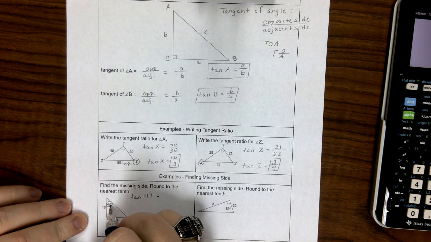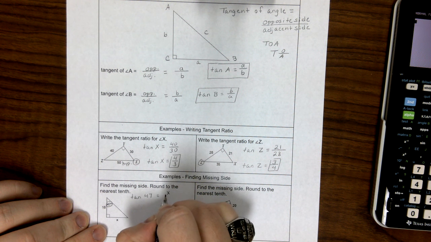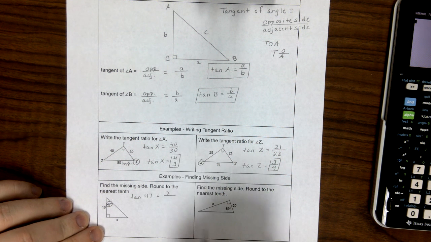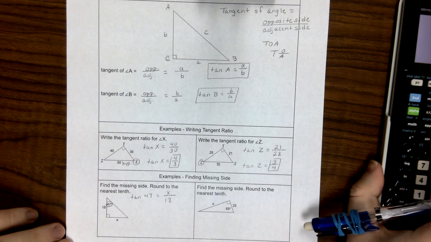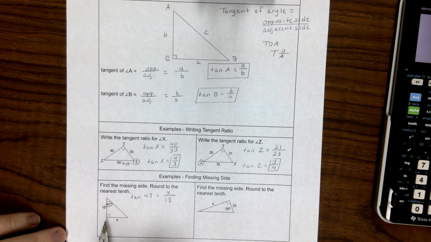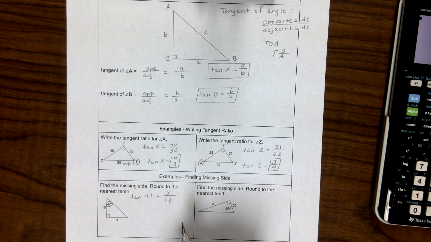So from 47, look across. That would be X over, and then the other side would be 18. On these, I only gave you the two sides you need, so you won't get confused. Just use what I gave you. All right. Now we have this set up. We need to find the X.